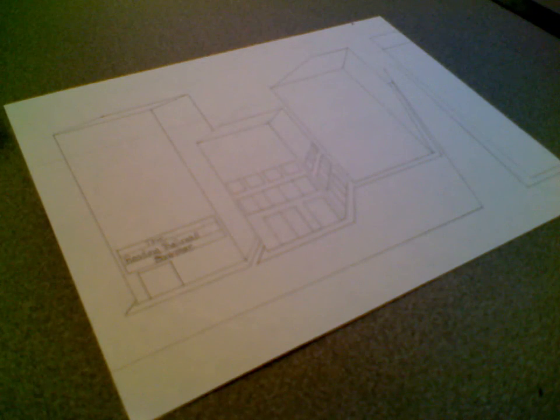So those are the main components to being able to do one-point perspective and make a cityscape. I've shown you how to draw the buildings. I've shown you how to add doors and windows. I've shown you how to label it. I've shown you how to add sidewalks and roads. So you should be set to do everything that you need to get a good grade on your project.